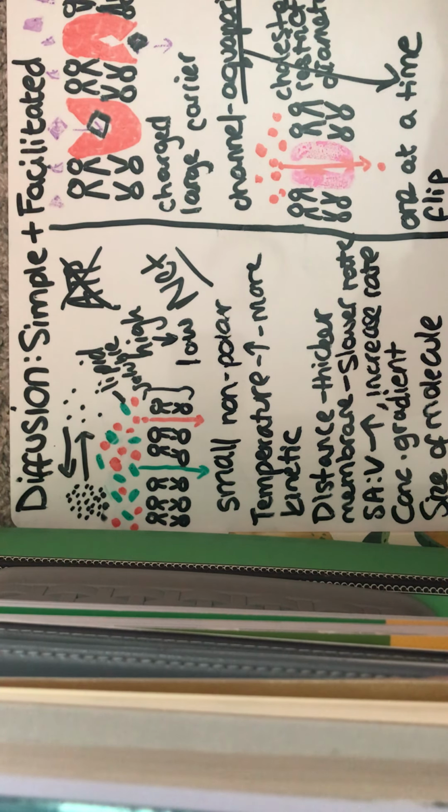And that is just a brief overview of both types. Remember, they both do not use ATP. If it does use ATP, that'd be active transport.